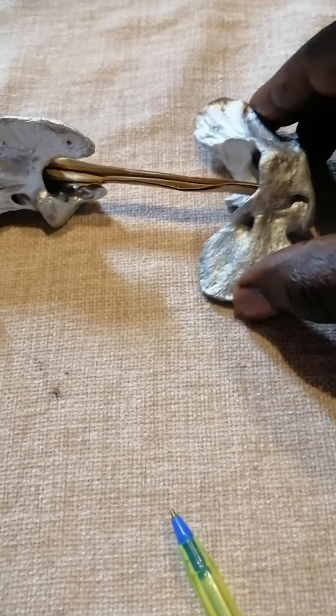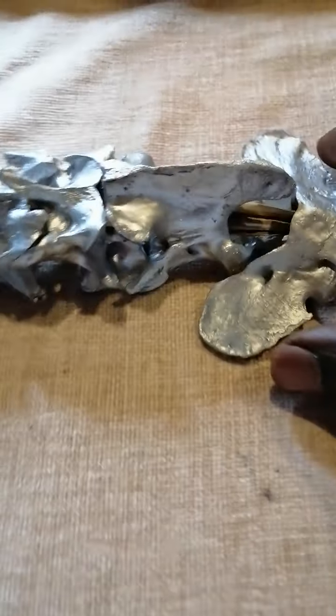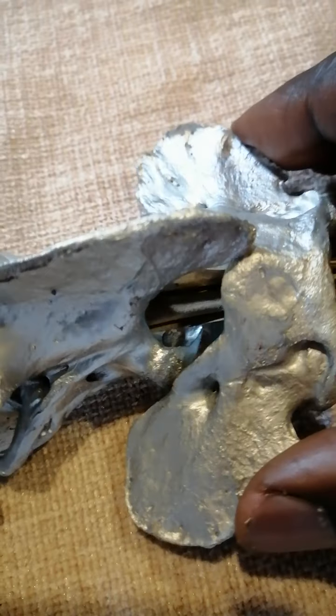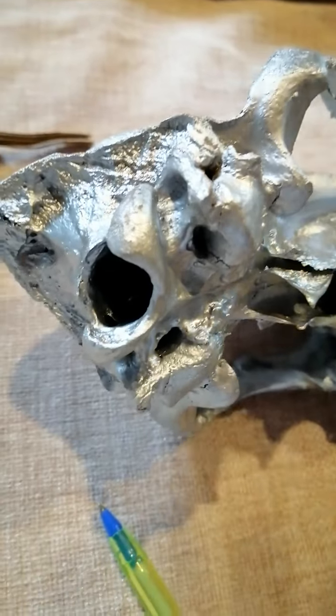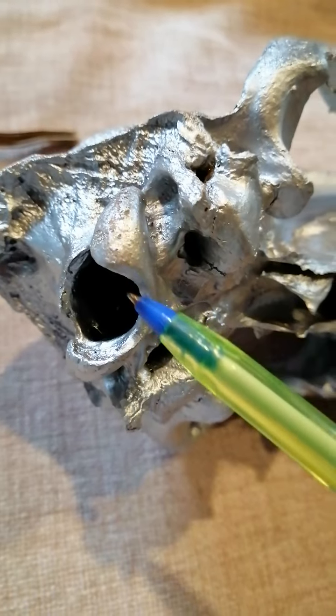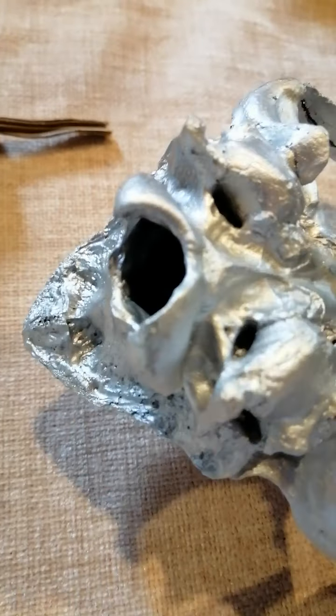Then I should fix now the atlas. Now you can see that when I fix it very well, now I'm one-handed, then I bring about the skull. So the skull is going to articulate with the facets there. So let me show you the condyles. Now these are the condyles. You can see the way it runs.